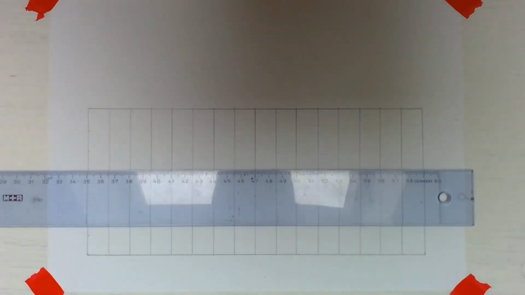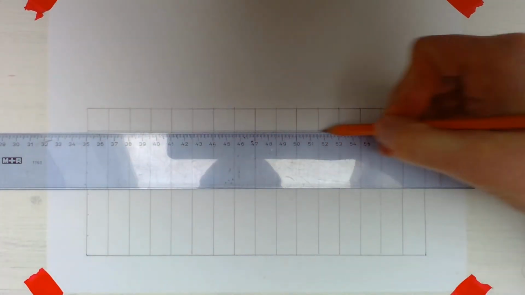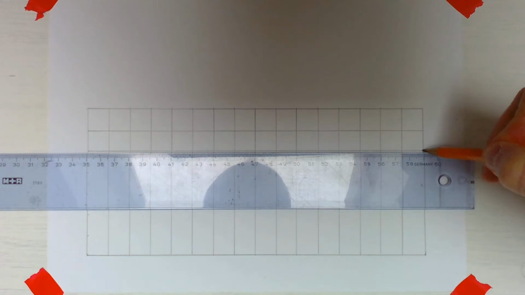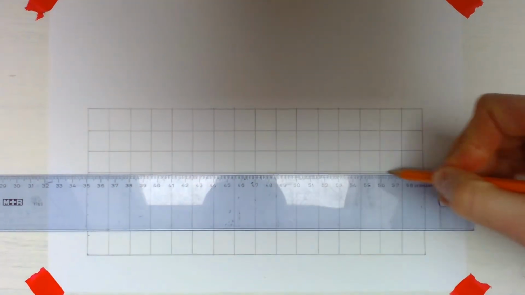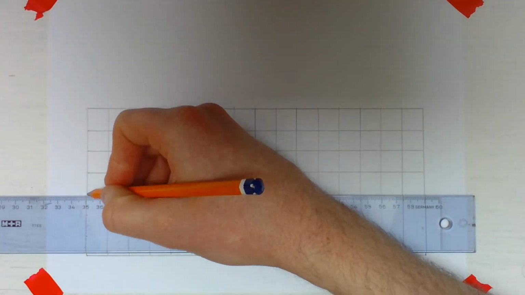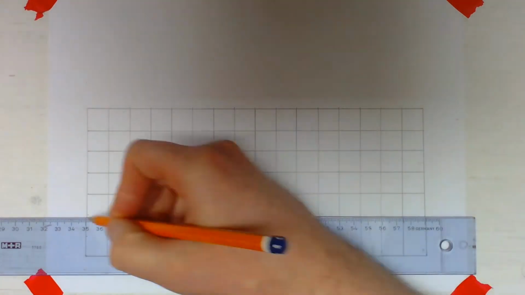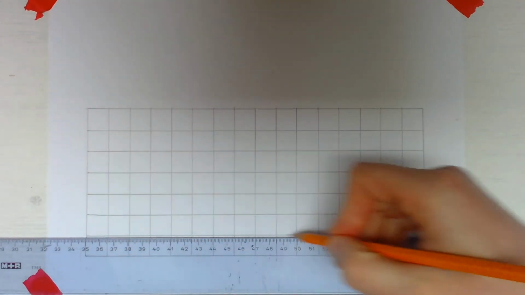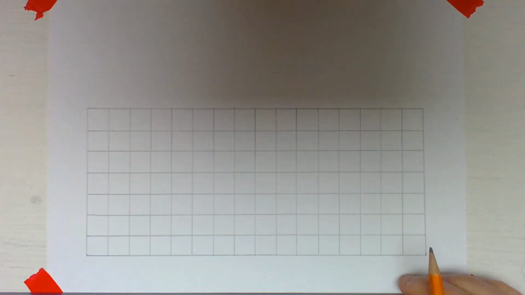So they're my vertical lines, and then I also do my horizontal lines. Make sure you're using your T-square for horizontal lines and your set square combined with your T-square for your vertical lines. And there you have your grid.